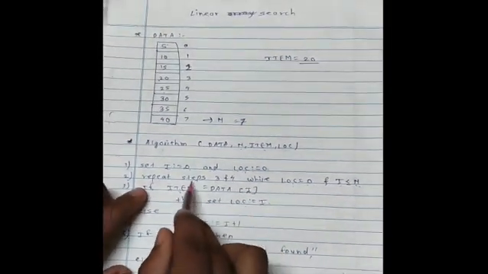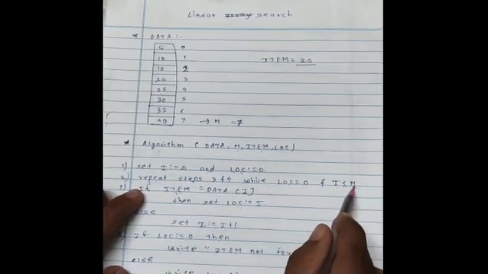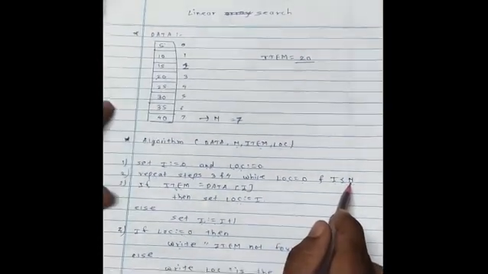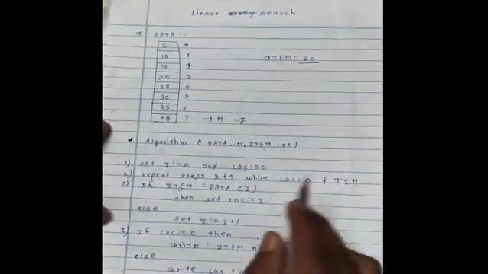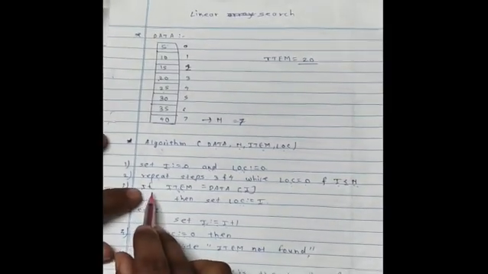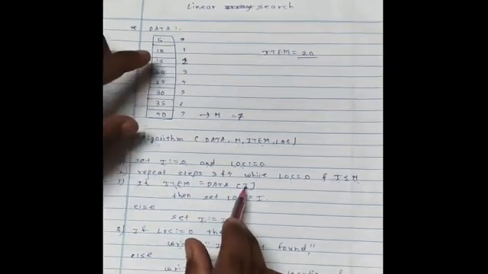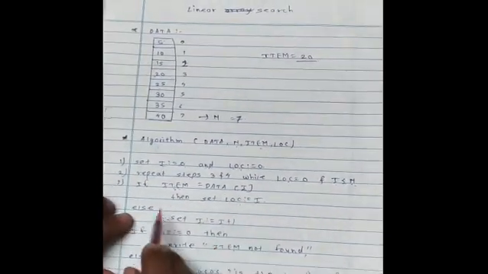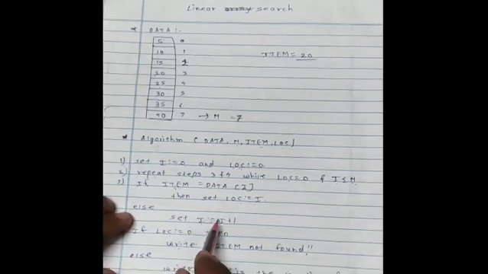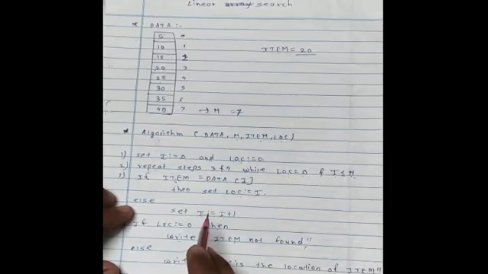Again repeat steps 3 and 4 while loc is equal to 0 and I is less than or equal to n. Our n is 7 and we have 8 elements in the array, so these conditions are true. Repeat these steps. If item 20 is equal to data of I, here I is 1 and data of 1 is 10, this is also false. So skip this and execute the else block: set I equal to I plus 1. Again I is incremented by 1, so I is equal to 2.